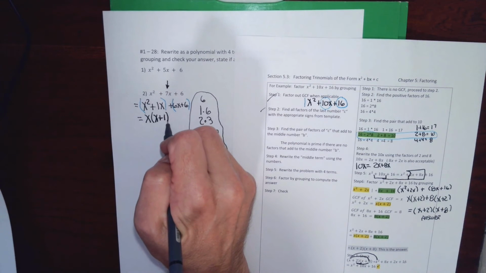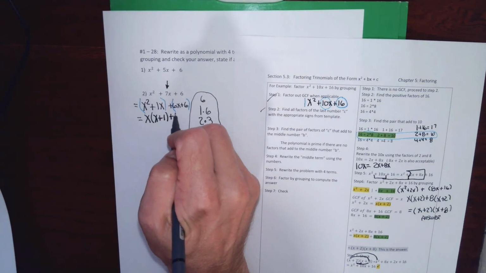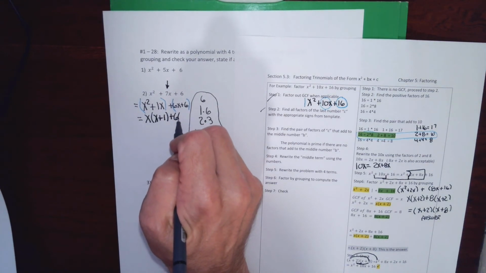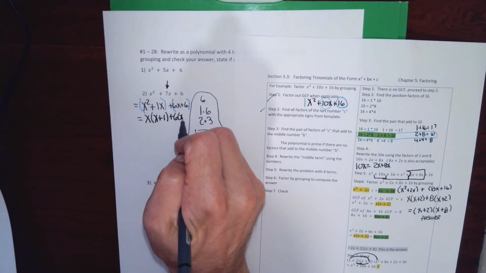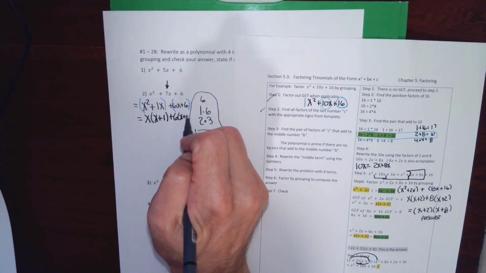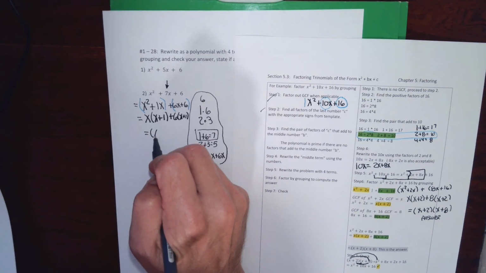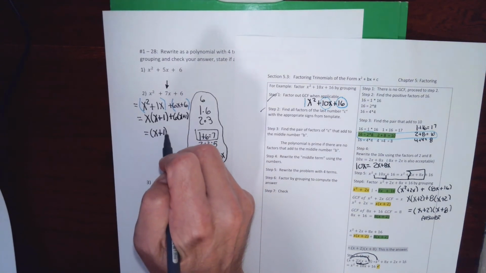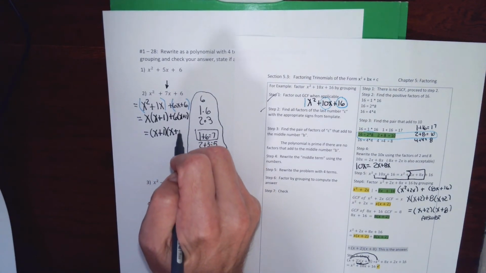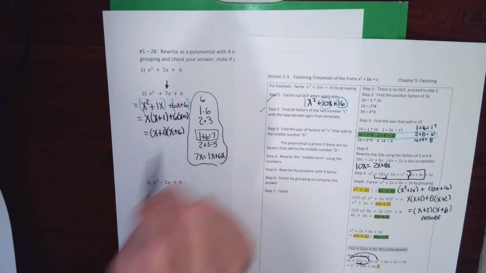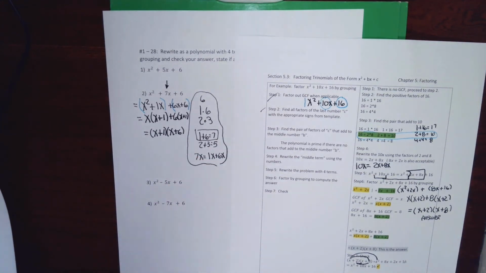In the second two terms in the second parentheses, I'm going to factor out a 6 and be left with x plus 1. So you've got to have your common factoring perfected for almost all the problems in this chapter. After I get the common factoring done, I get one parentheses with a common factor, and the other parentheses has what's in front of the common factors.